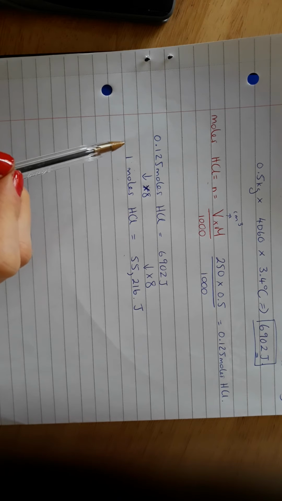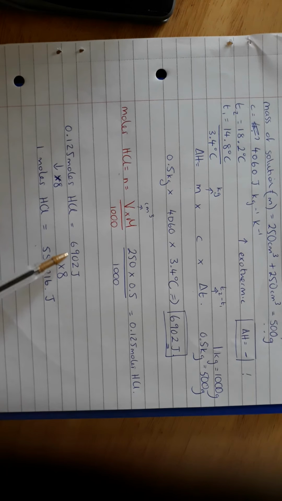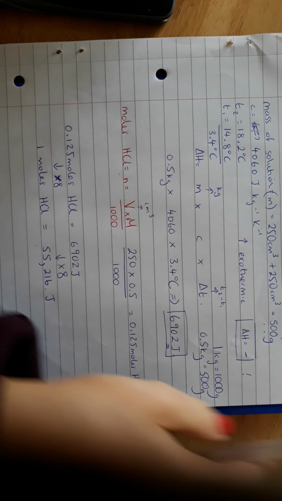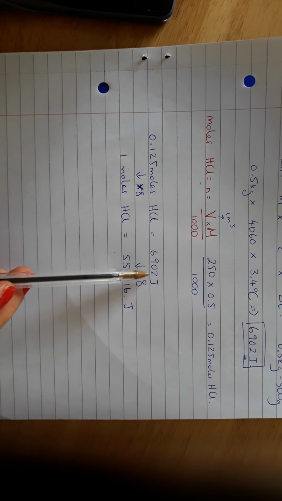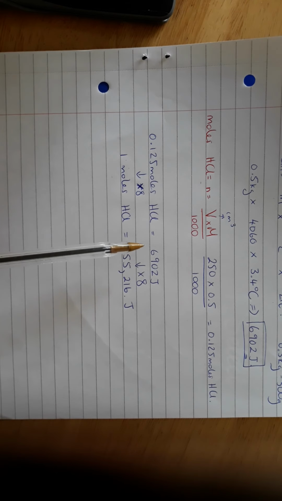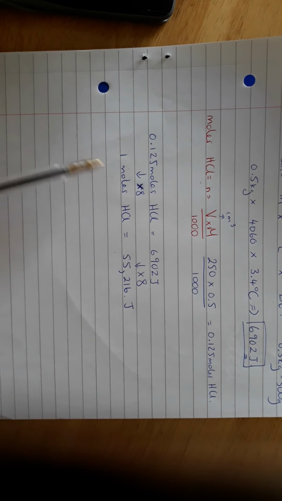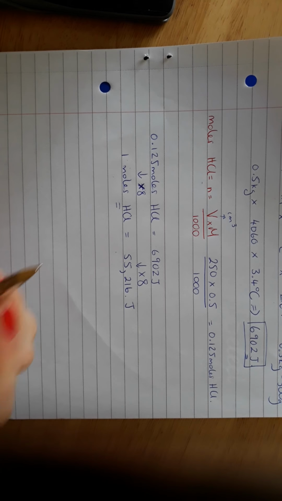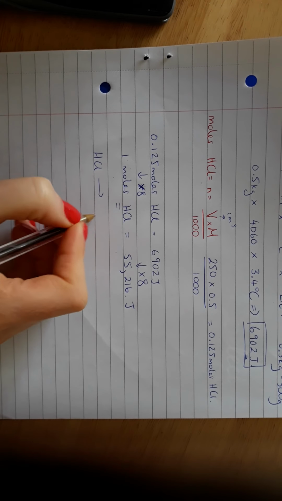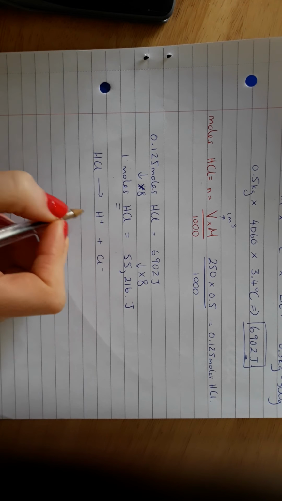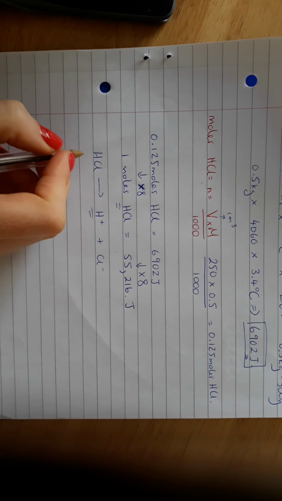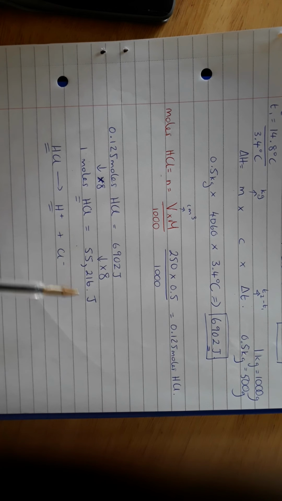So if I had 0.125 moles of hydrochloric acid undergoing a heat of neutralization reaction, it would release 6,902 joules of heat energy. In order to satisfy the actual heat of neutralization calculation, I need 1 mole of hydrochloric acid reacting, or 1 mole of H+ ions reacting. So hydrochloric acid, when undergoing neutralization, will dissociate to give you H+ ions and Cl-. So 1 mole of HCl will actually give me 55,216 joules of heat energy.